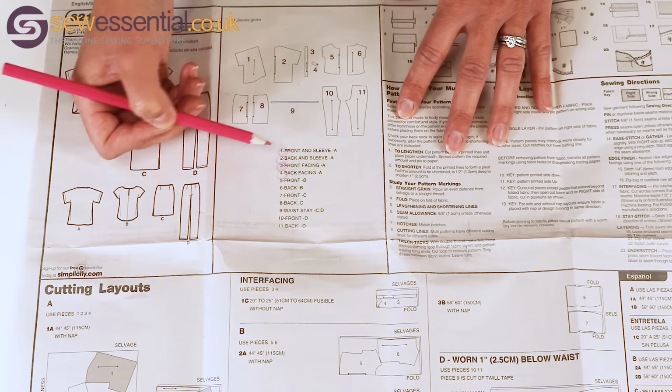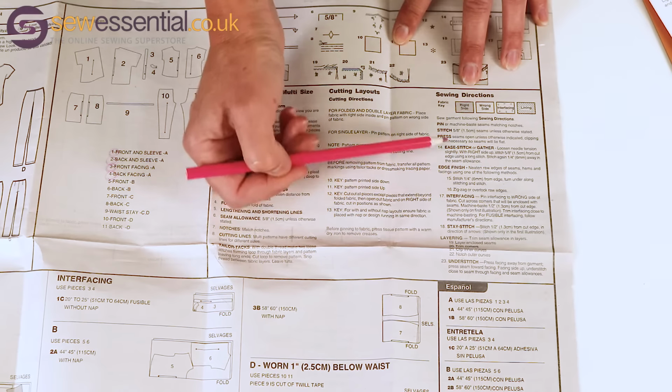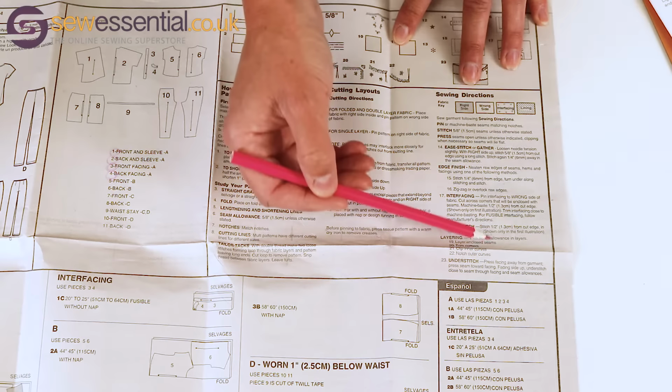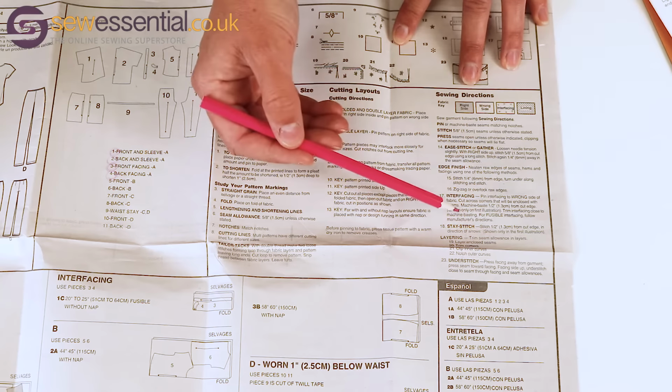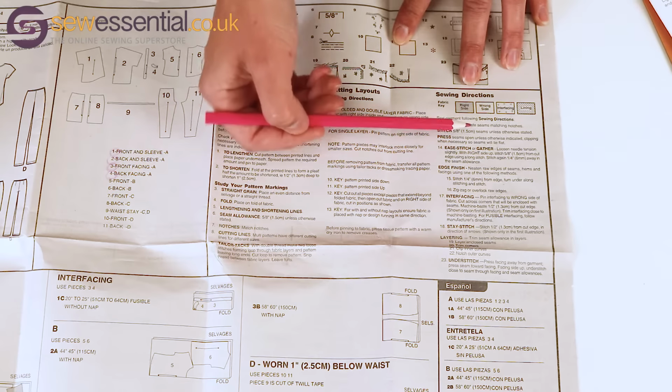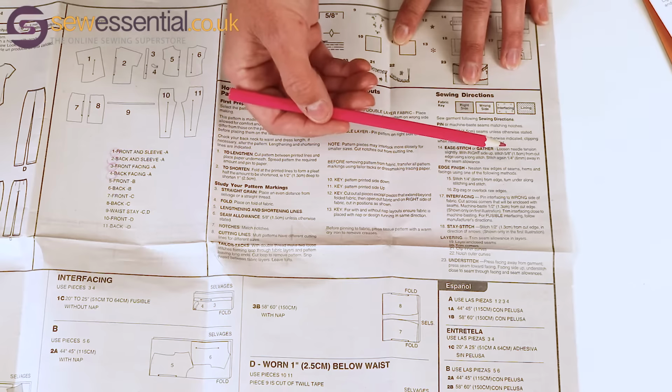You'll also find some sewing directions or a glossary, and these will just list some of the most common techniques that you'll need to use in this sewing pattern. So it's useful to have that to refer back to. You haven't got to memorise it all. As you're sewing away, if you don't know what something means, you can just refer back to the glossary and it will explain it for you.